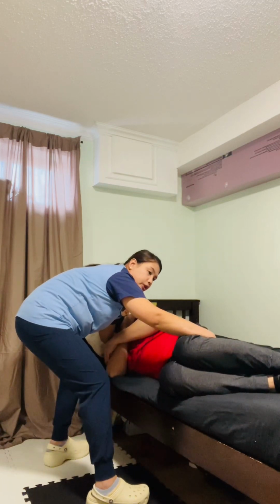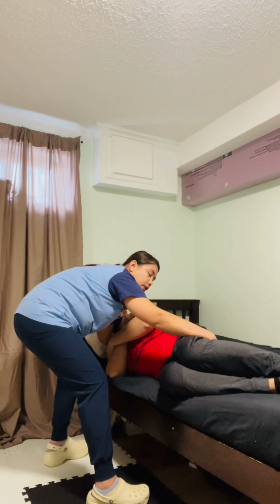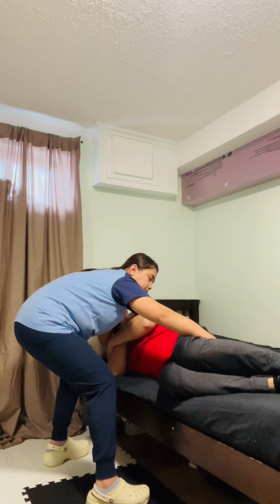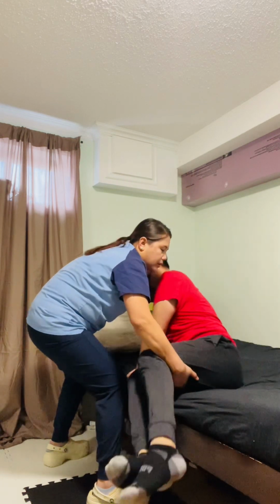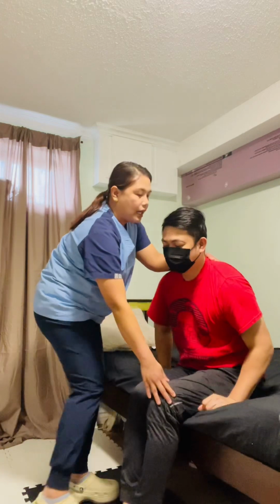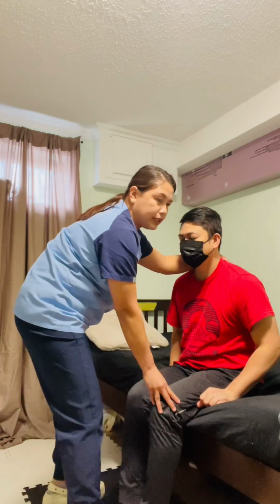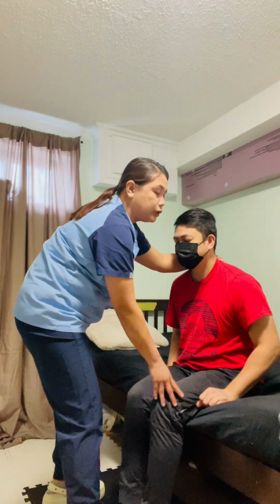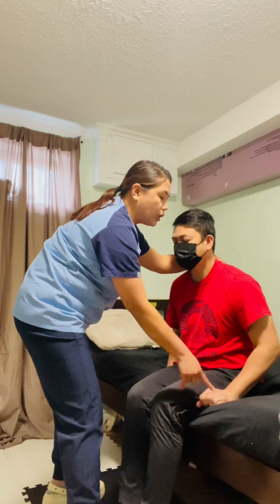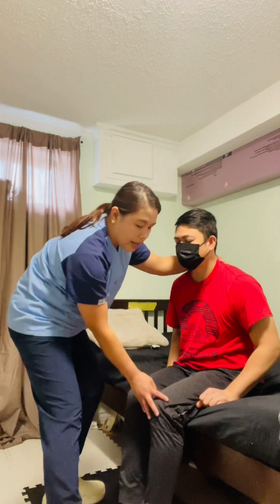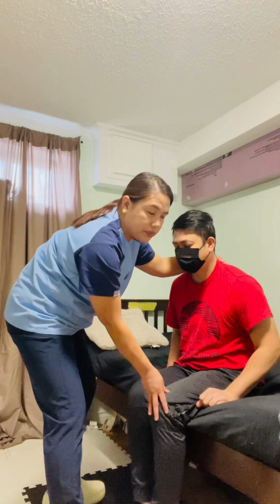You have to make sure that the body of the client is uniform. Now, do not leave your client. You have to tell your client to put his arms onto the mattress, and make sure that his feet are on the floor.